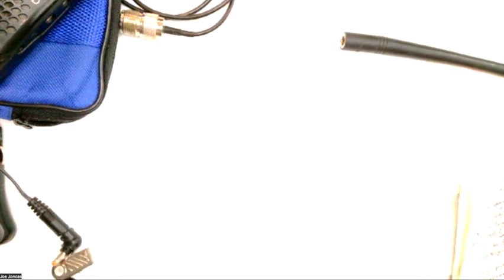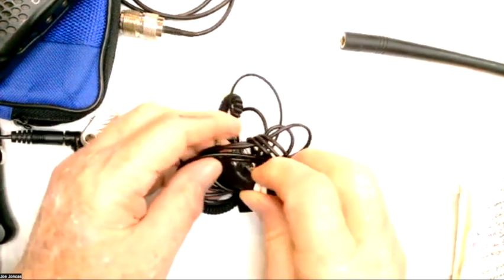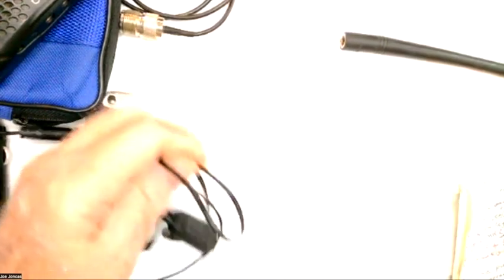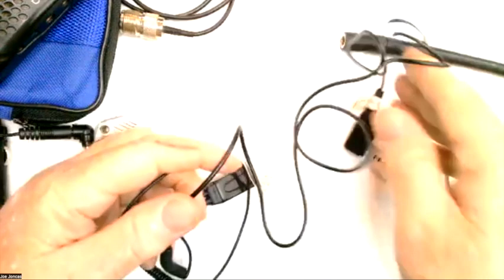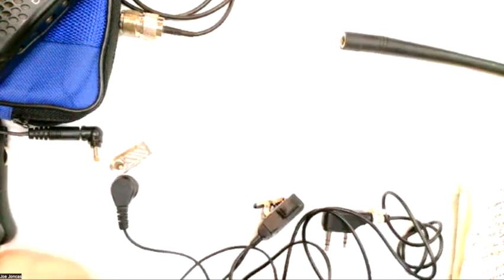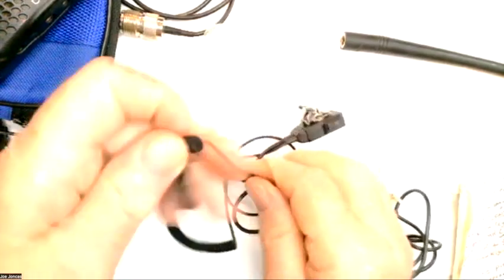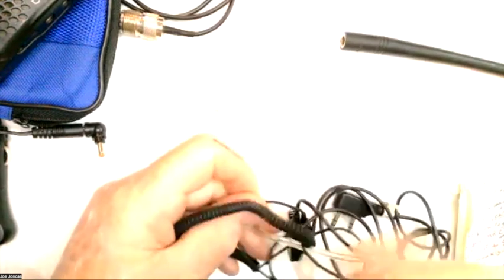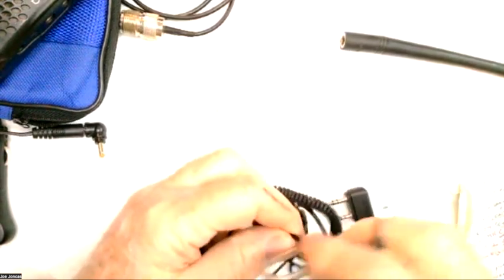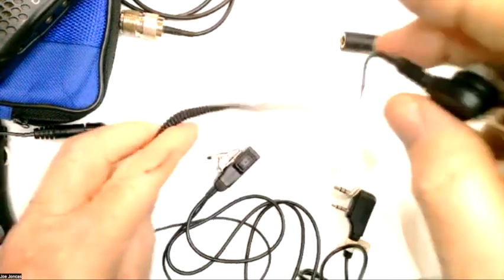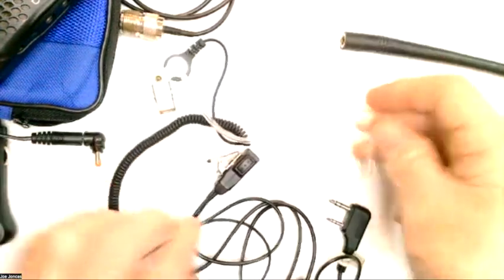It is tangled. Whoops. I need to get this over here so you can see me fumbling around. So there we go. Wow, boy, it's a good thing I didn't have an emergency. There, I think I've got it untangled finally.